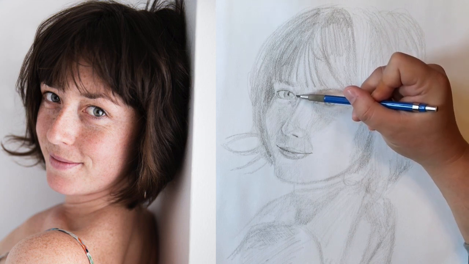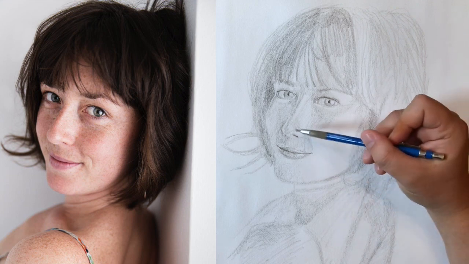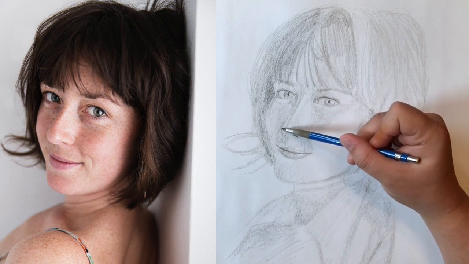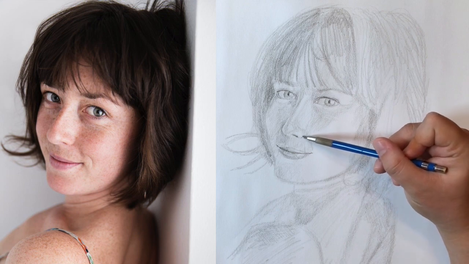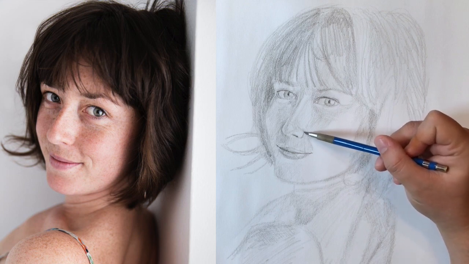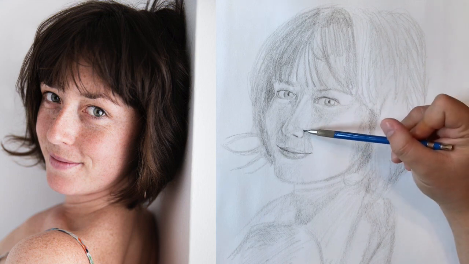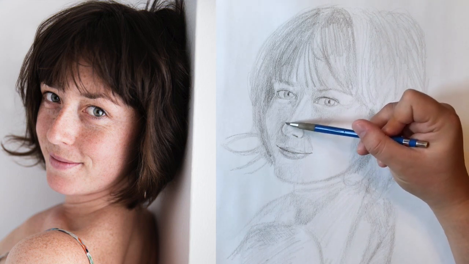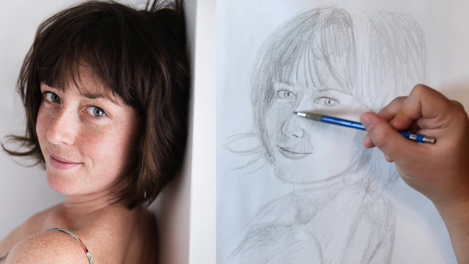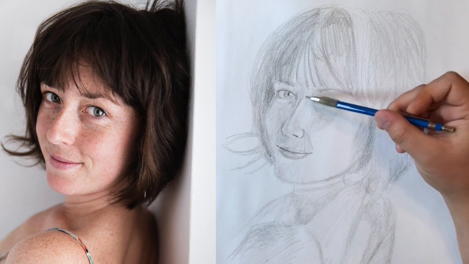And the nose is a little more, I don't know, what's the word I'm looking for? Sophisticated than I had it in my picture, so I want to fix that up a little bit.